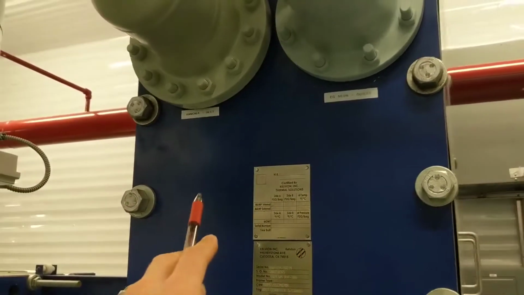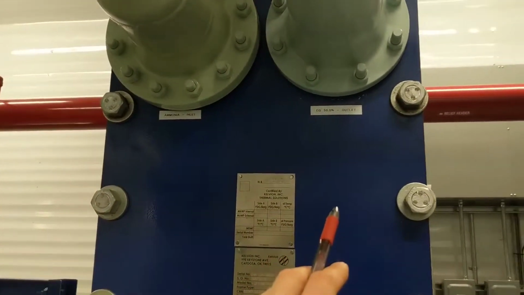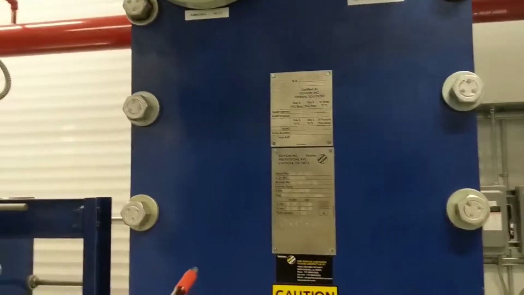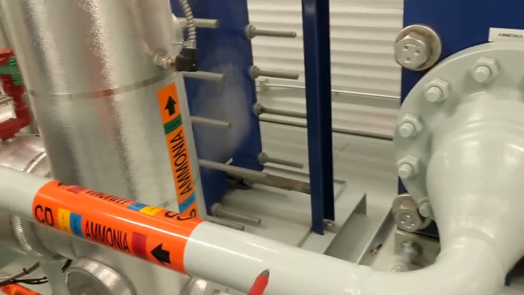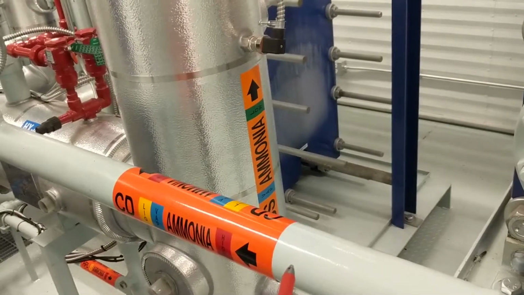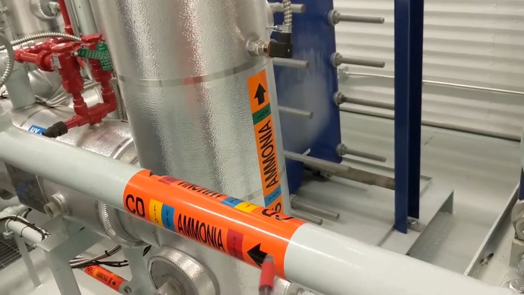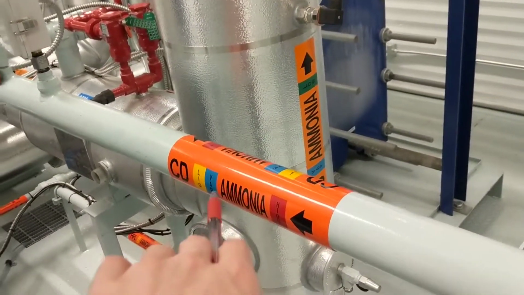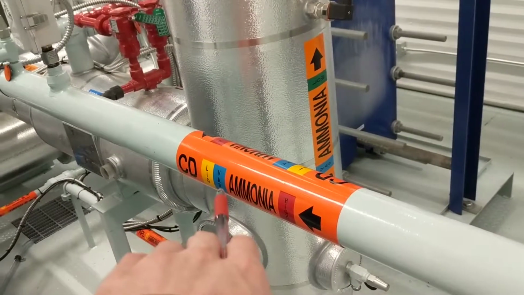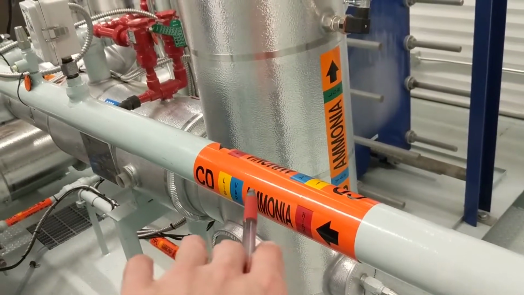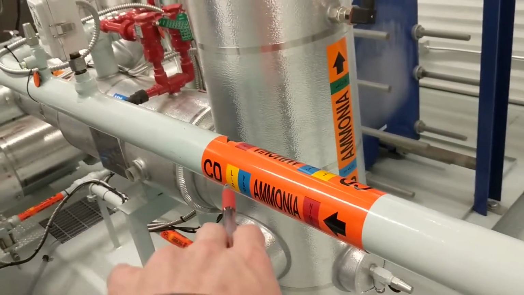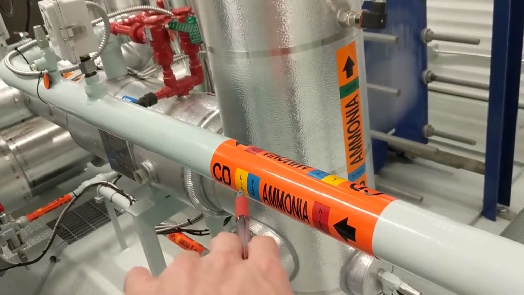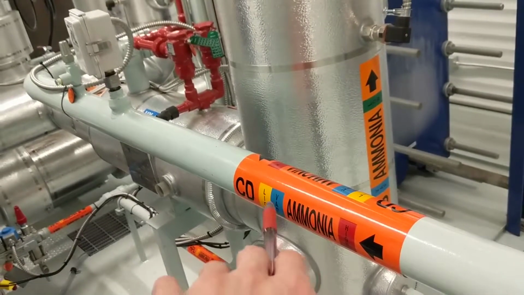So as the ammonia gives its heat up to the glycol, the ammonia condenses and it goes from being a high pressure, high temperature vapor to a high pressure vapor and liquid. So in this tube here, this pipe can be carrying both liquid and vapor.